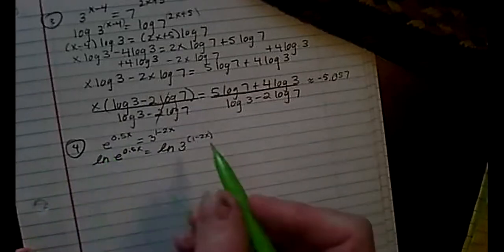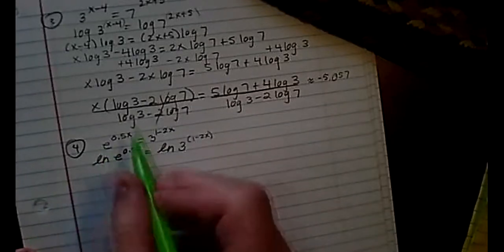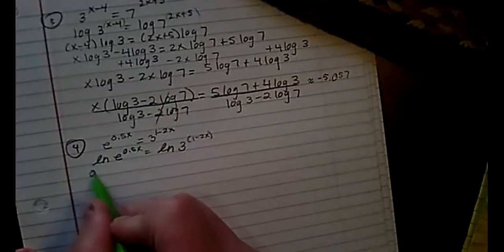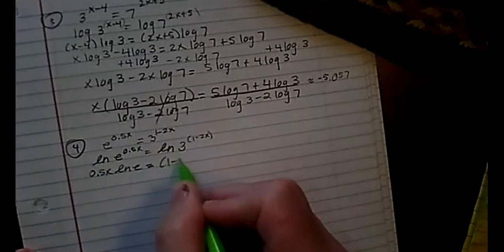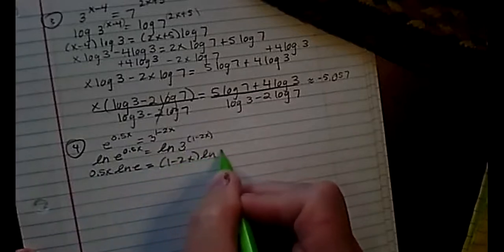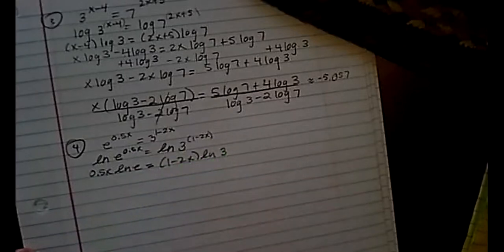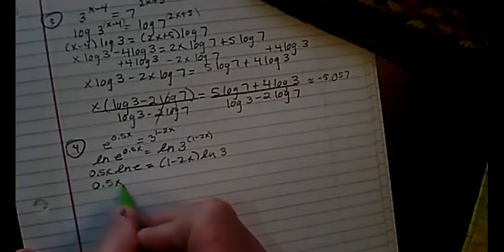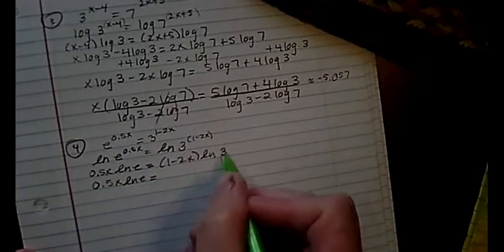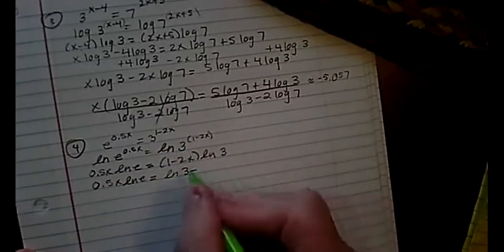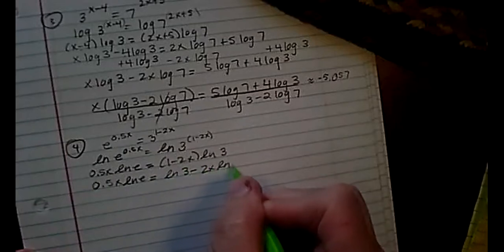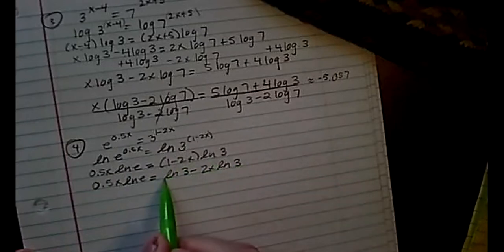All right, so now do the power rule. So we're going to bring this down. So 0.5x, natural log of e, is equal to 1 minus 2x, natural log 3. Okay, so this side does not change. Here we're going to distribute, so natural log times 1, natural log of 3 would be natural log of 3. Okay, minus 2x, natural log of 3. So notice I don't have to show the 1 in front of there. You can, but you don't have to.